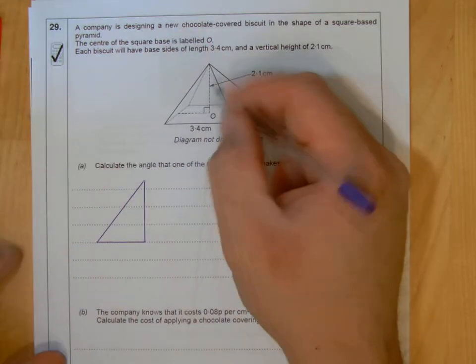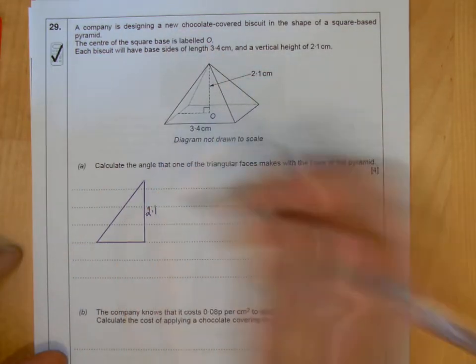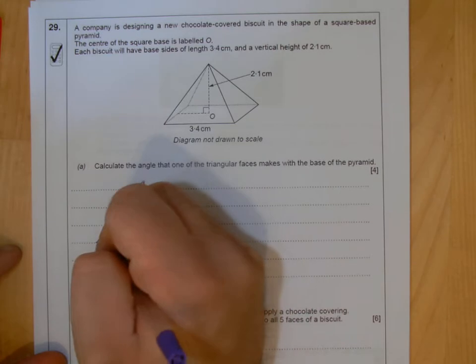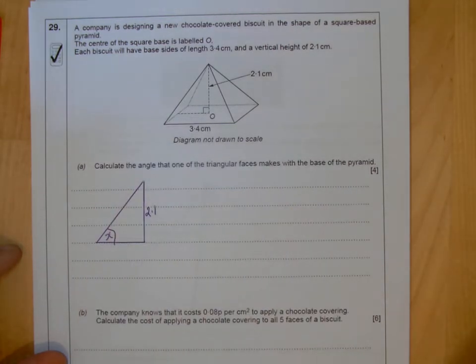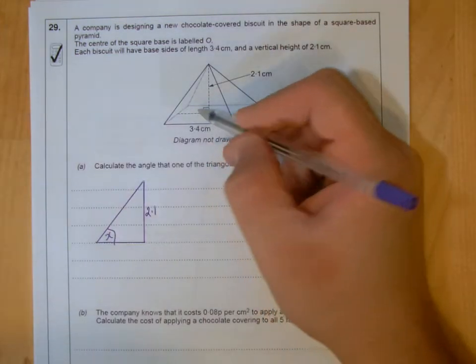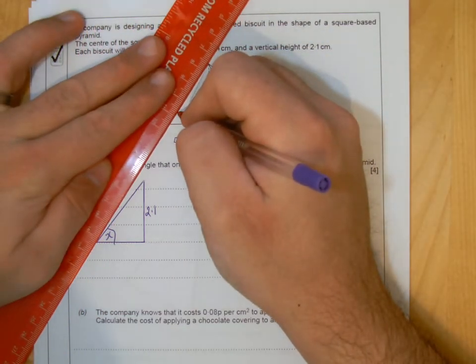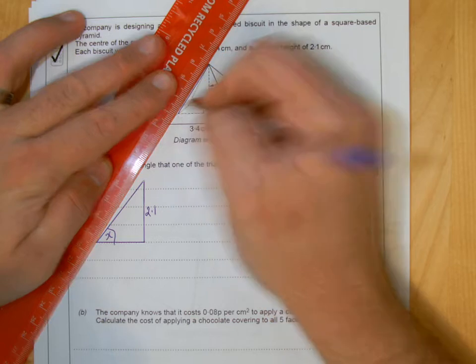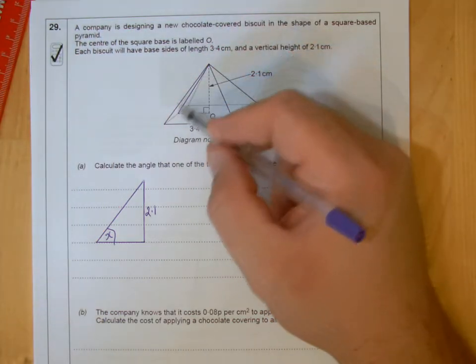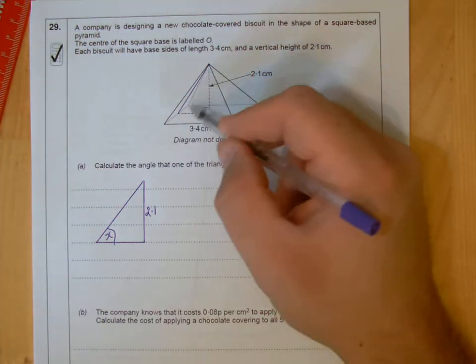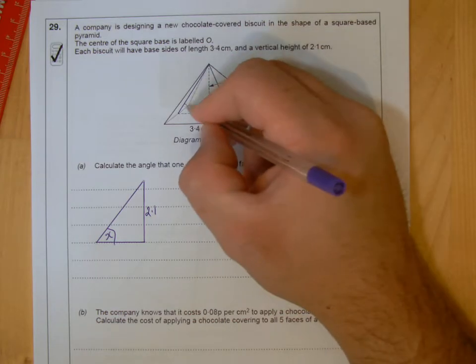So it's an upright triangle in this pyramid, and we know the height there is 2.1. Essentially what they want is this angle here, the angle that's formed from this slanty edge, the slant edge of the triangle side. They want this angle here, don't they?